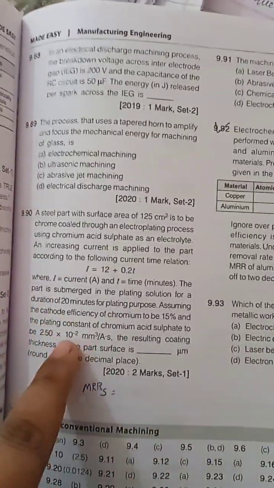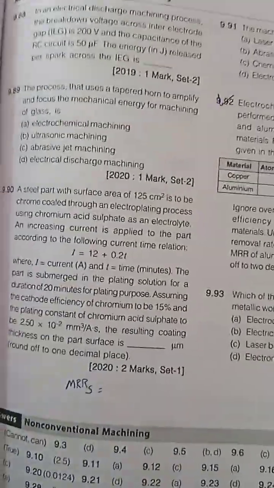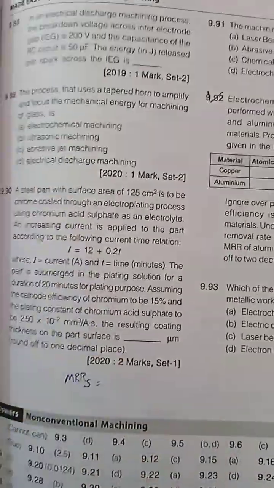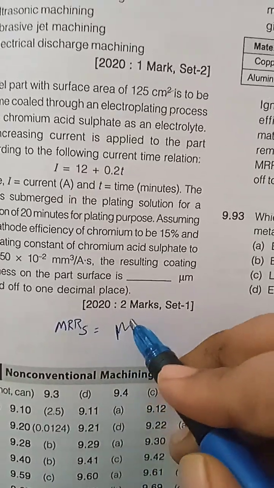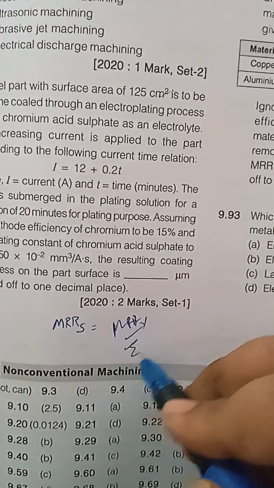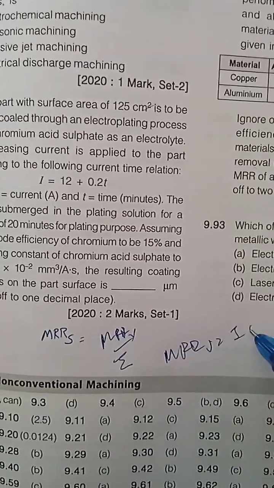Now this is an important question. You see this unit, mm cube per ampere second. Mm cube per second is volume flow rate, MRRV. Upon I, I defined something as MRRS. So MRRS is equal to MRRV upon I. So MRRV is equal to I into MRRS.